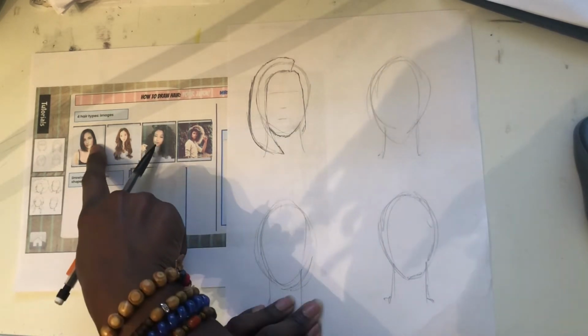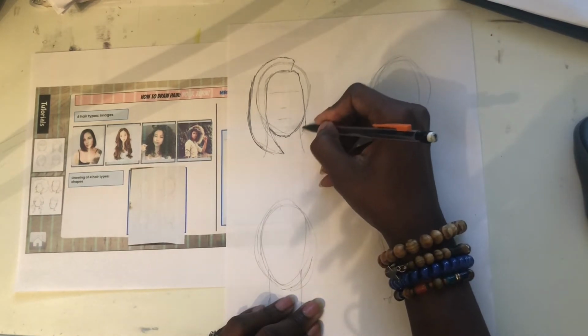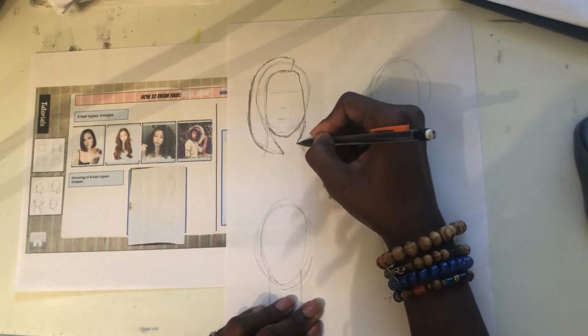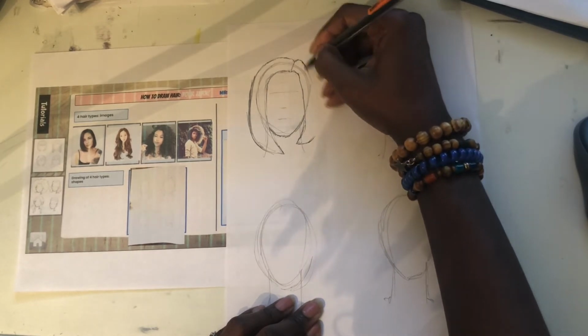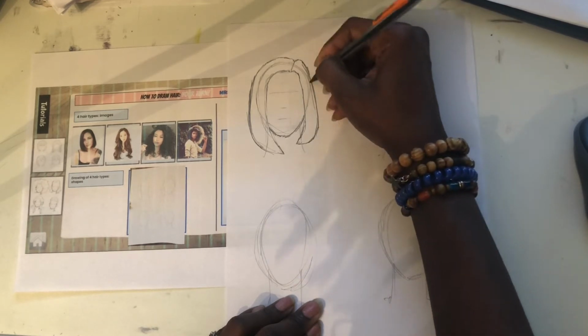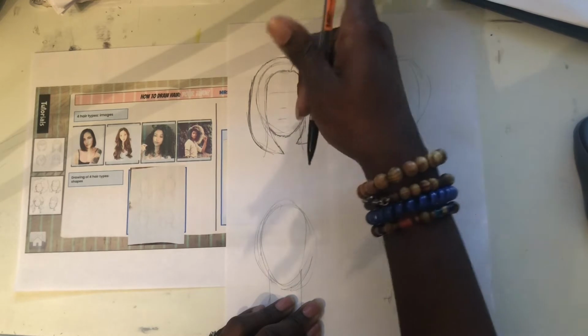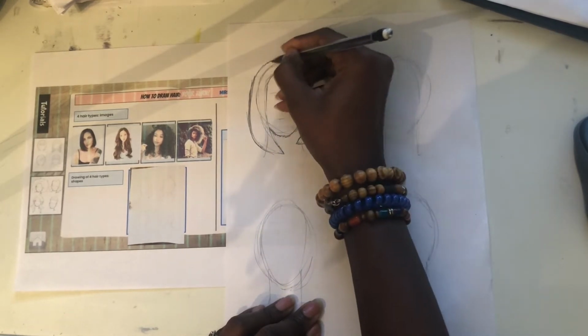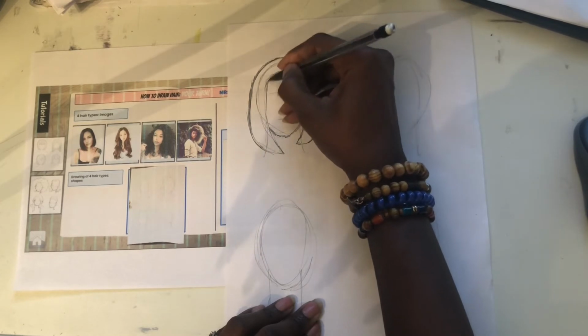Now the left side of her hair is higher than the right side. So make sure that is reflected. Also comes at a point. And then the curve. Now that is all I need you to do for this step of the assignment.